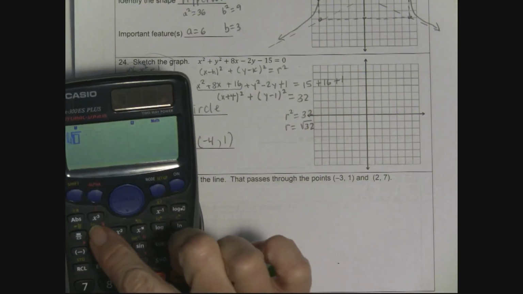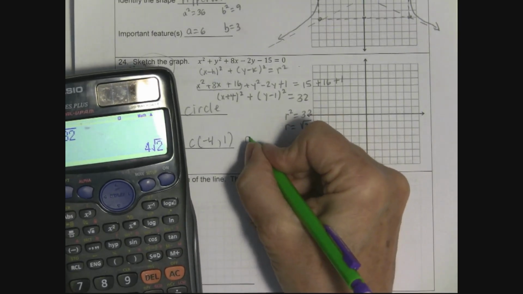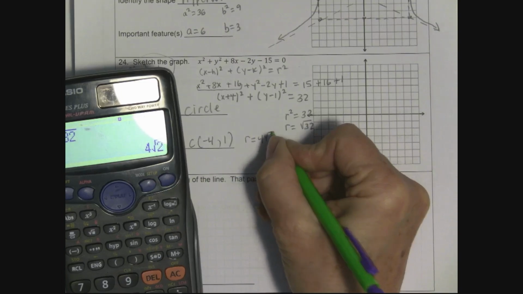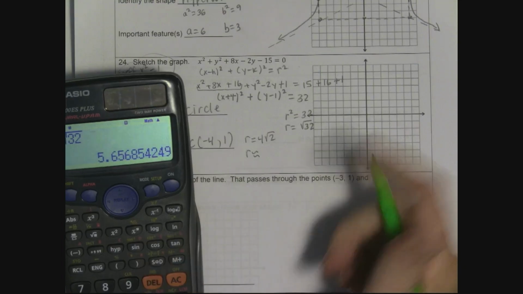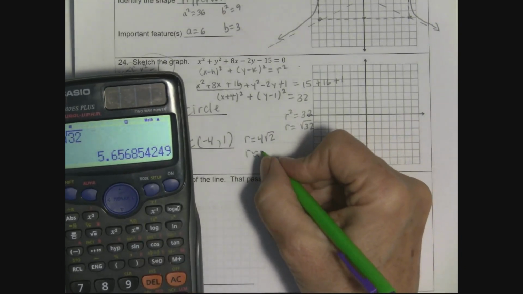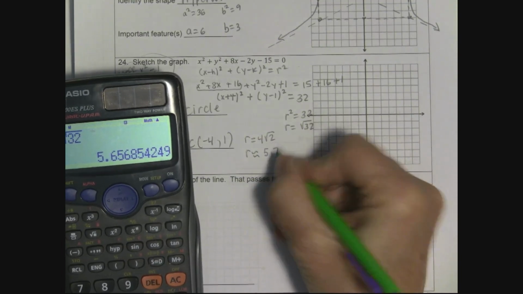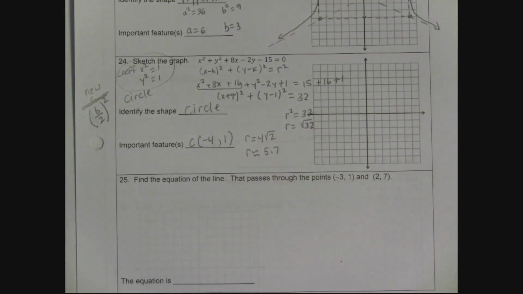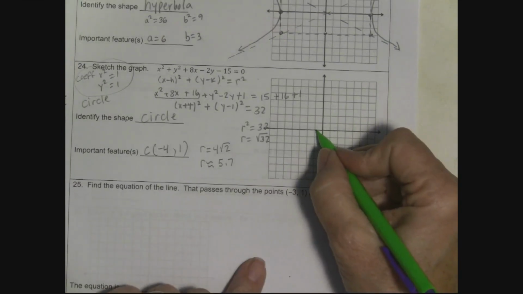So square root of 32, I hate that coughing, radius equals 4 square roots of 2. I don't know if you can hear the coughing, but it makes my heart hurt. And 5.7. Hope I don't get sick too, though. And so I don't want to make anyone sick myself.